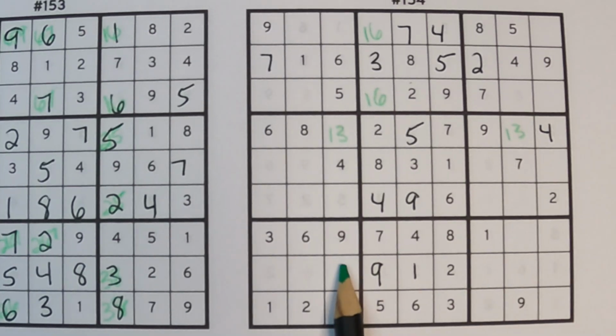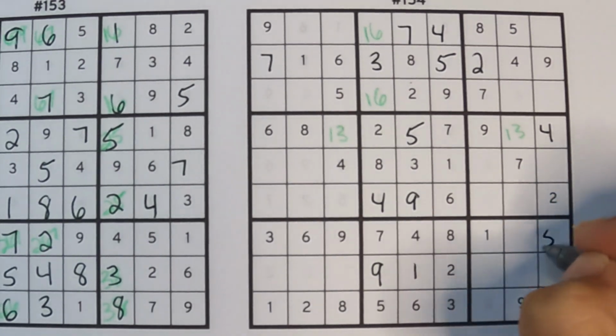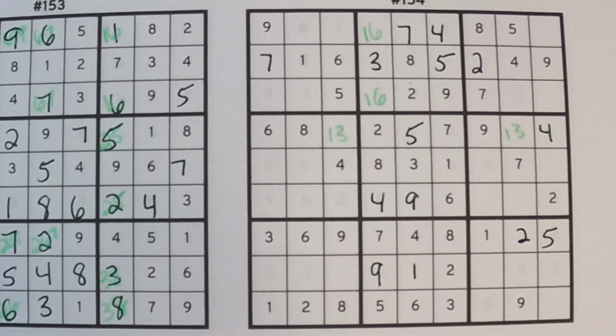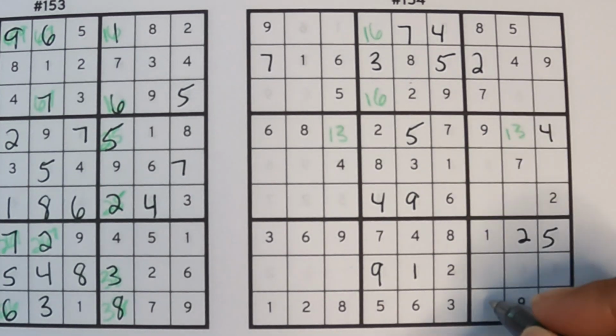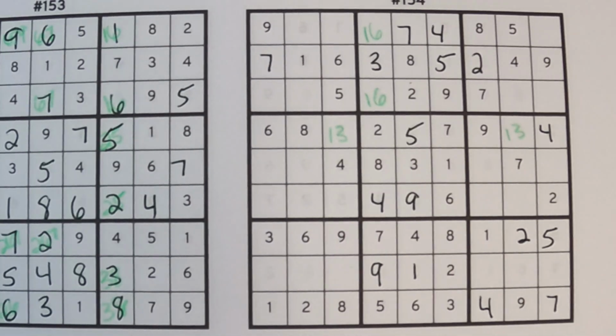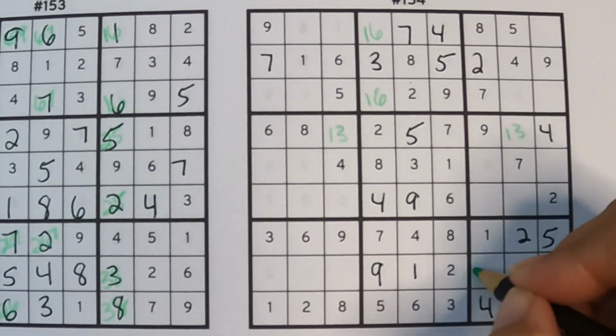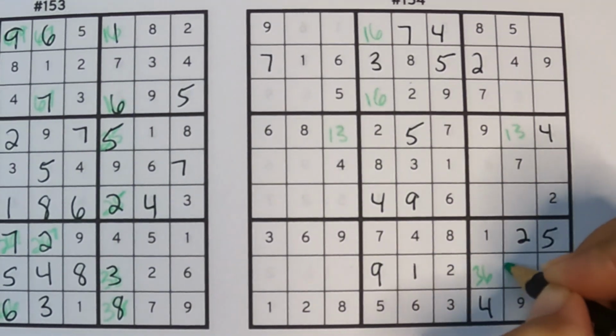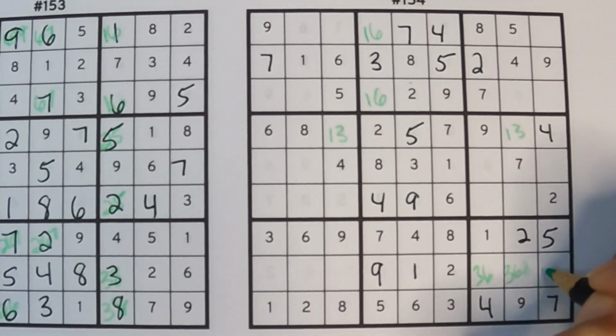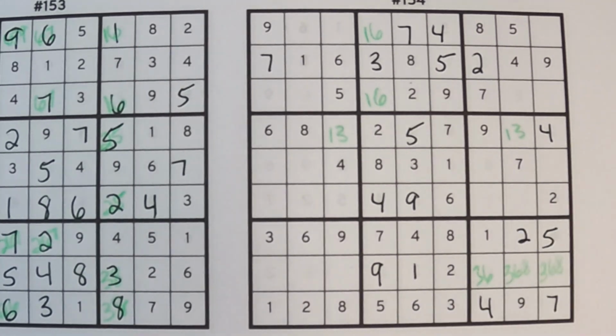For this row, we're missing 2 and 5. We've got a 2 here, so 5, 2. For this bottom row, we're missing 4 and 7. We've got a 7 here, so 4, 7. For this box now, we're missing 3, 6, and 8. We've got an 8 here, so 3, 6, no help here, 3, 6, 8.